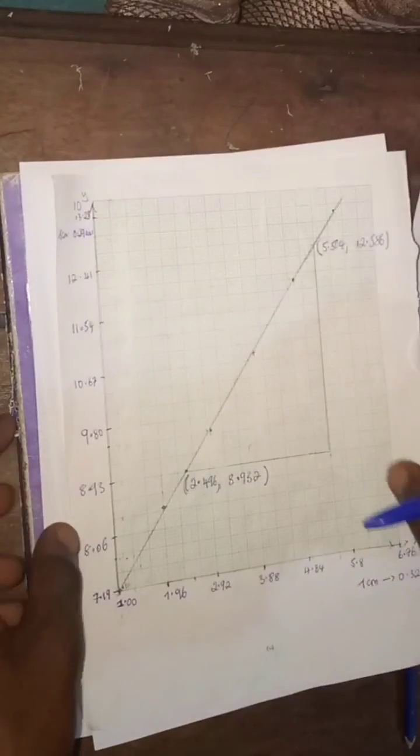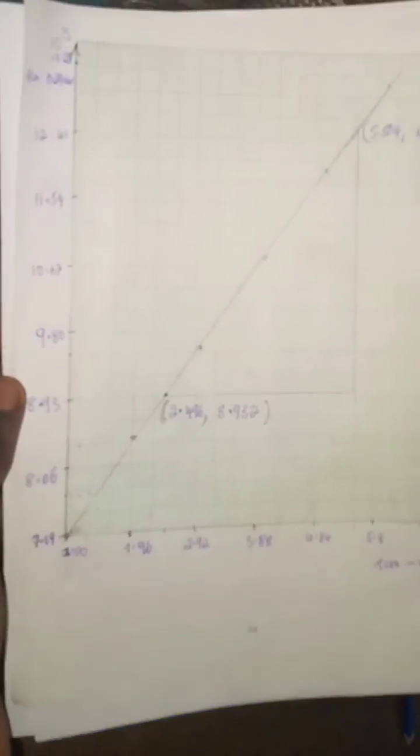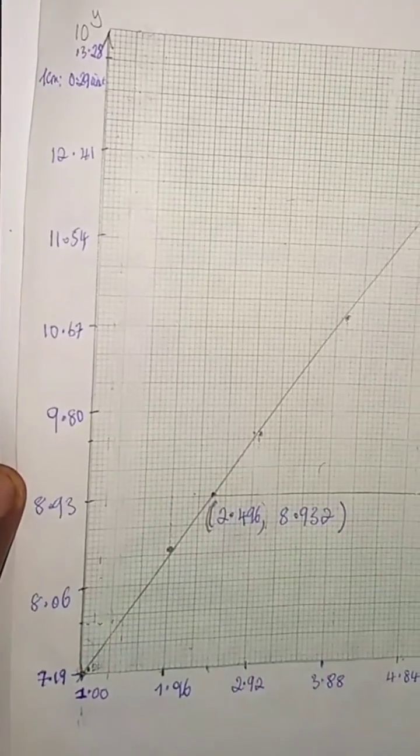So this is my graph. Look at how neat it is. I'm just admiring the graph. So that's what I have for you guys.